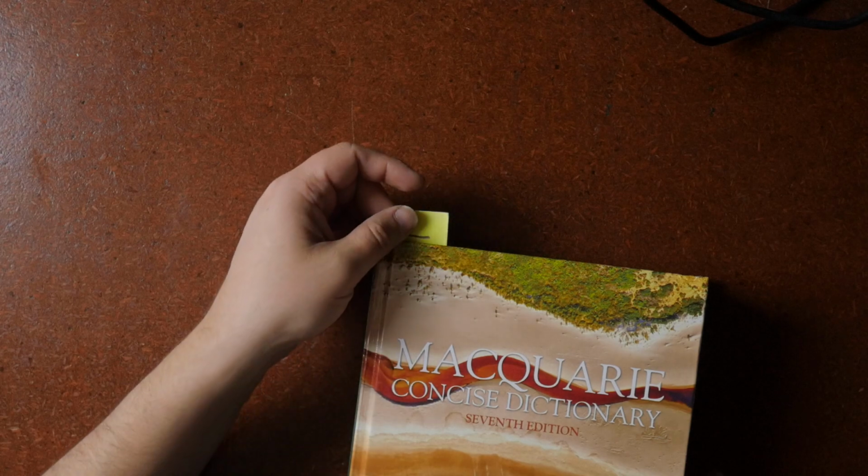That's interesting. With these definitions, sometimes it's difficult to know how to use the word. They have a couple of sentences, but definitely not enough.